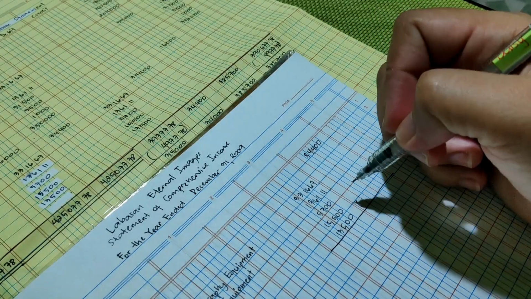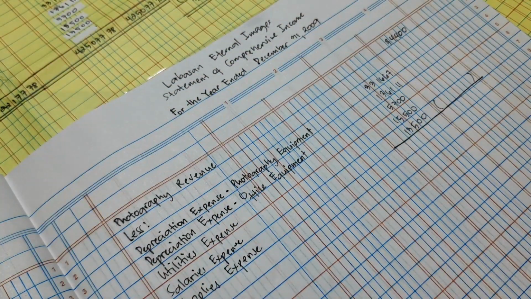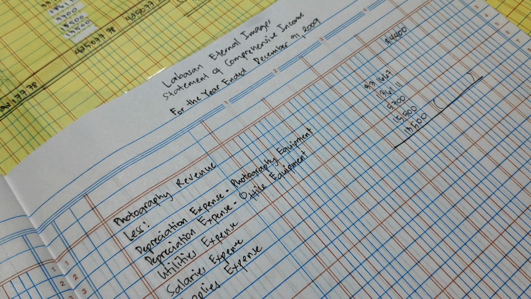Okay. So how much is the total amount? So the total amount is 3,316.67 plus 1,361.11 plus 5,700 plus 15,500 plus 13,500.